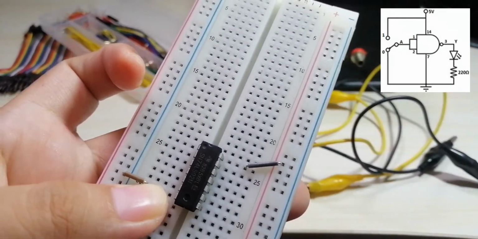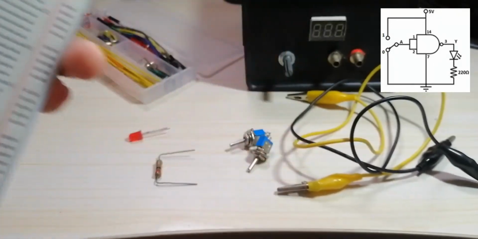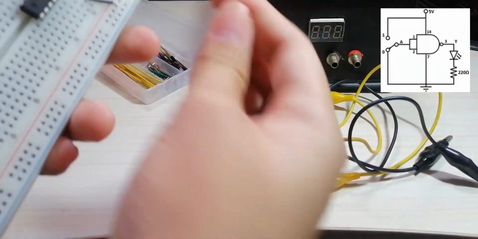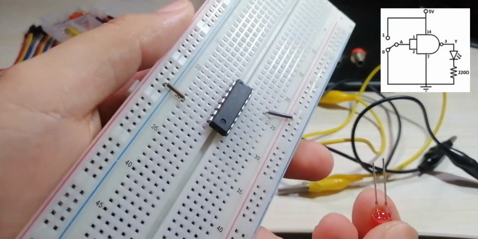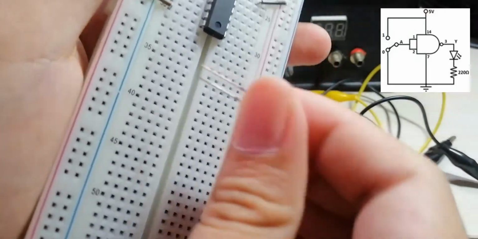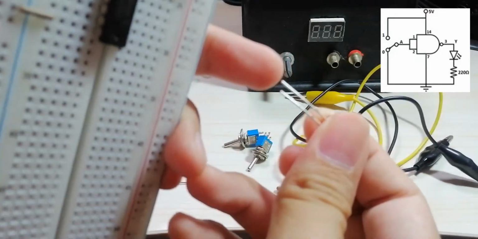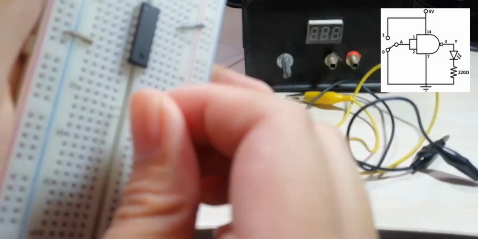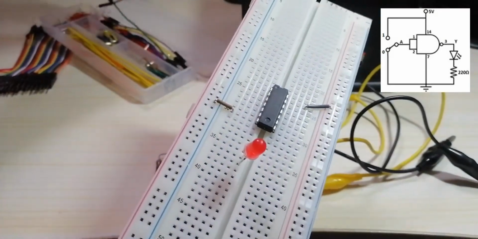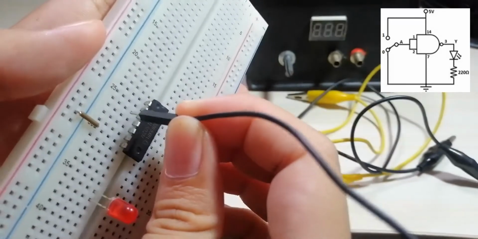Okay. Then our red LED is connected to number 3 of our IC. Here is the positive and here is the negative one. So it is connected to our number 3, which is this one.